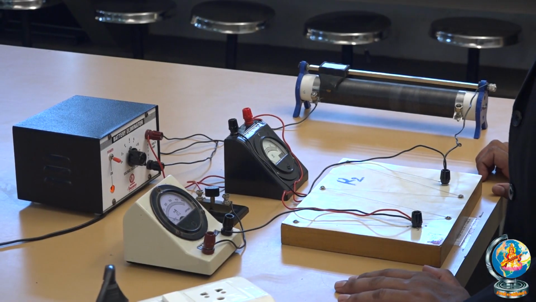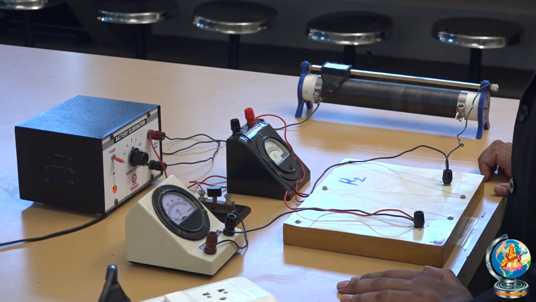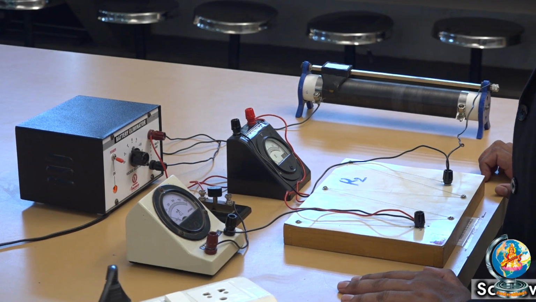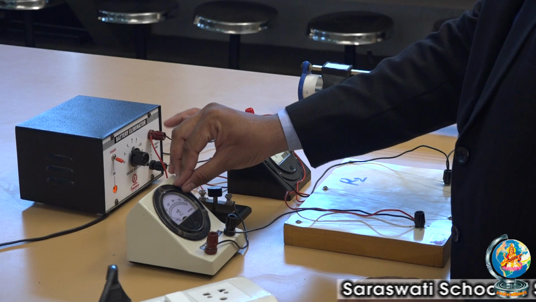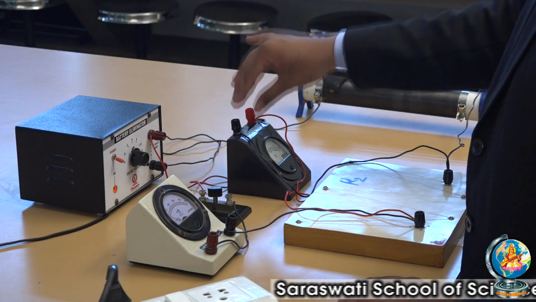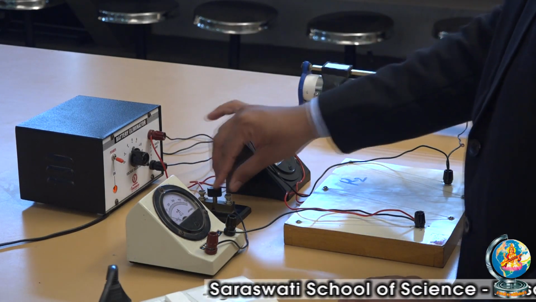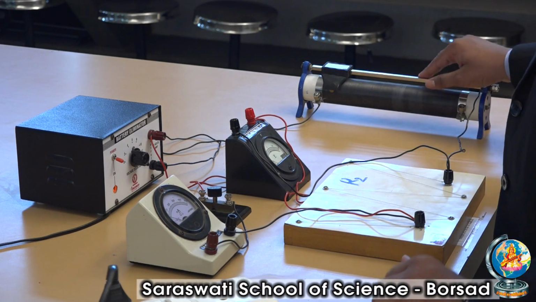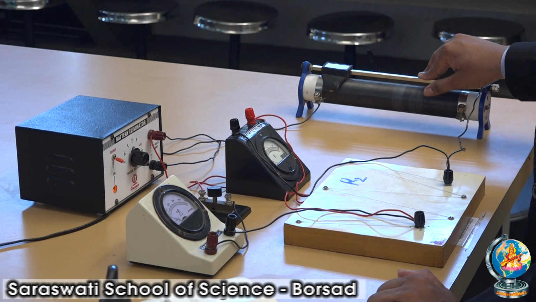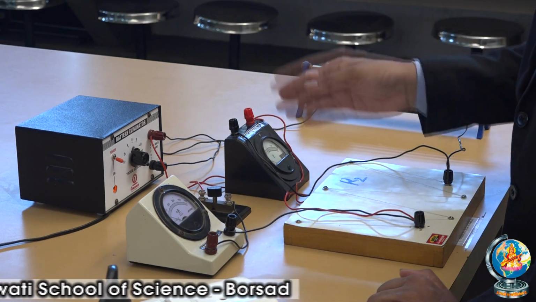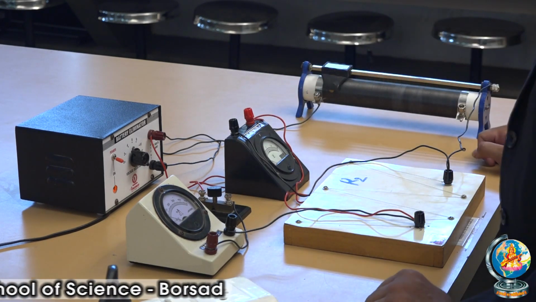Now you can see over here, as per the circuit diagram, we have made the connections for the following instruments. This is the battery eliminator or the source, this is your milliammeter, that is your ammeter, this is your voltmeter, this is your key, this is your unknown resistance and this is your rheostat. The rheostat is used to vary the resistance and we can get the voltage, and similarly the corresponding readings of current can be noted down.